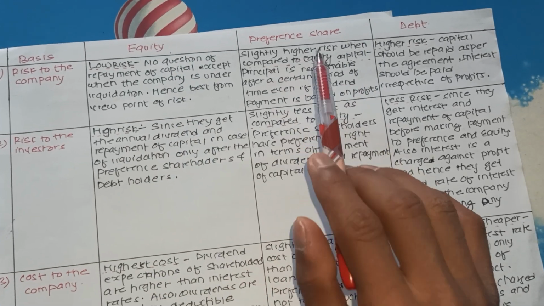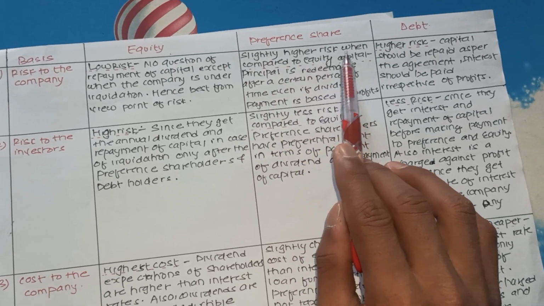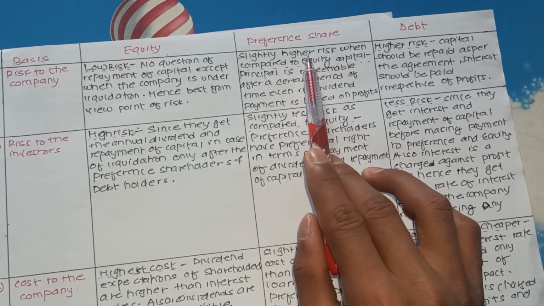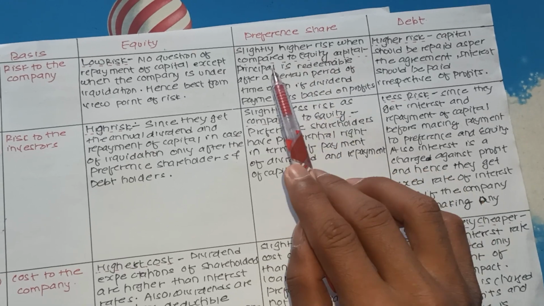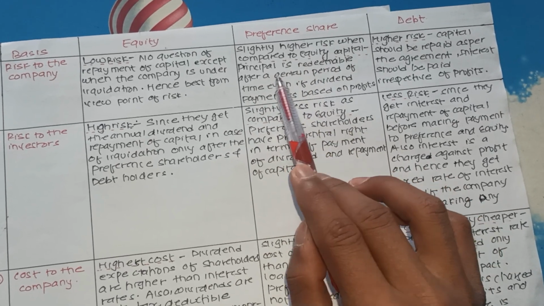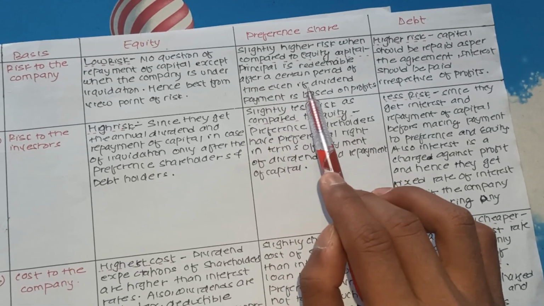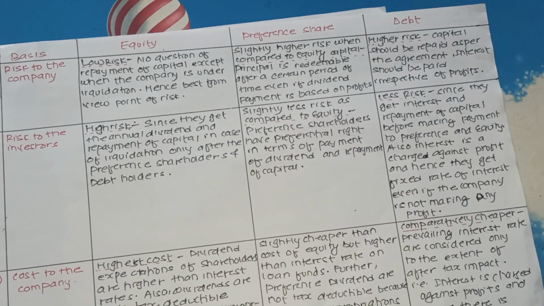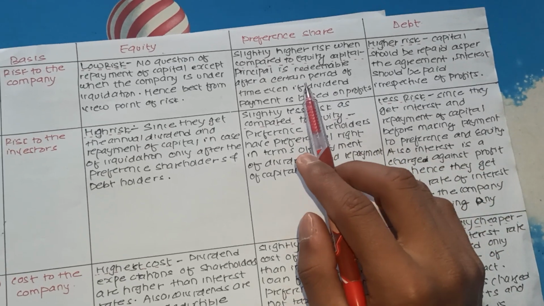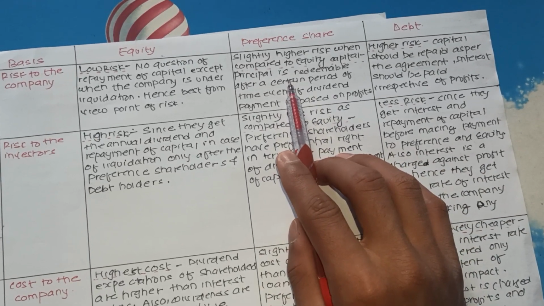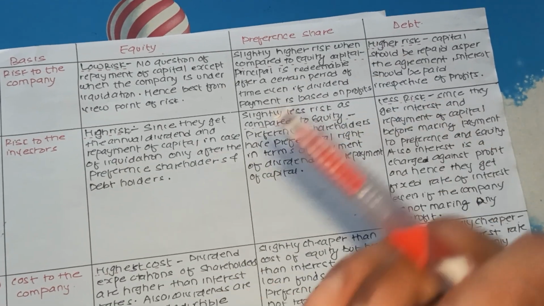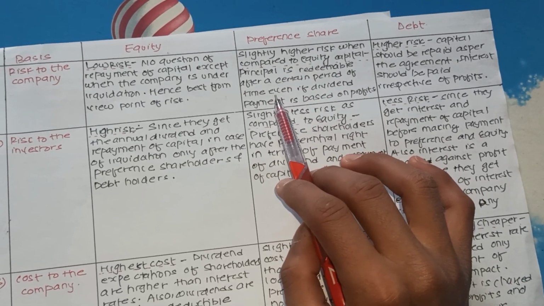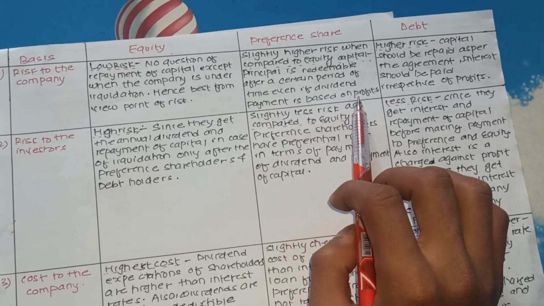Similarly, preference share: slightly higher risks when compared to equity capital. Principal is redeemable after a certain period of time even if dividend payment is based on profits. Means in preference share we have to give the principal in a certain period of time, which is redeemable.